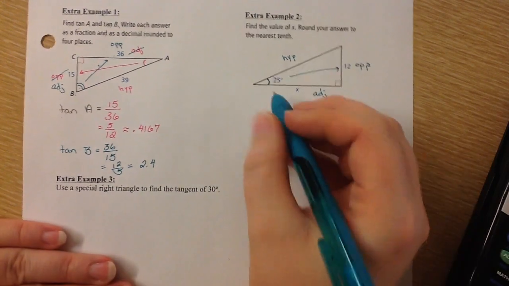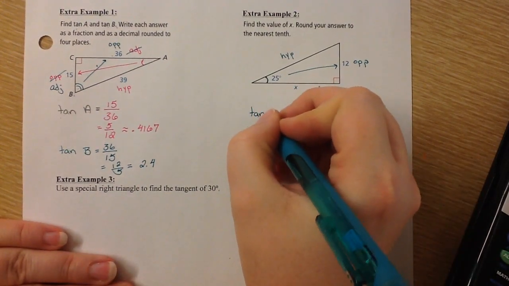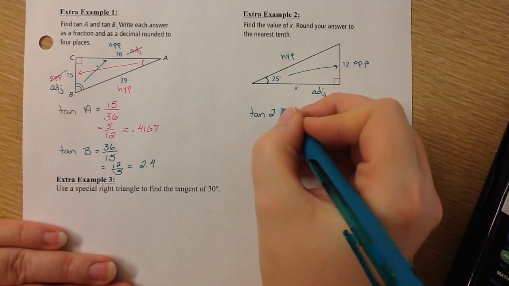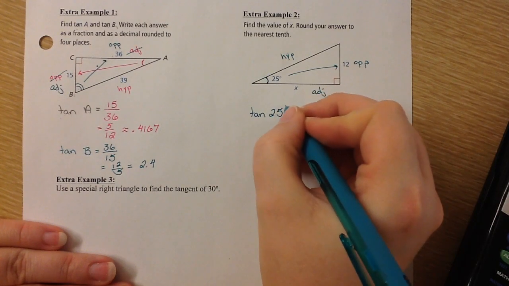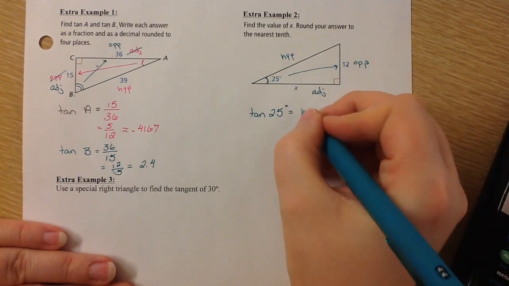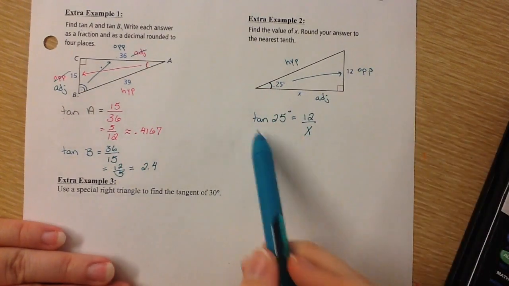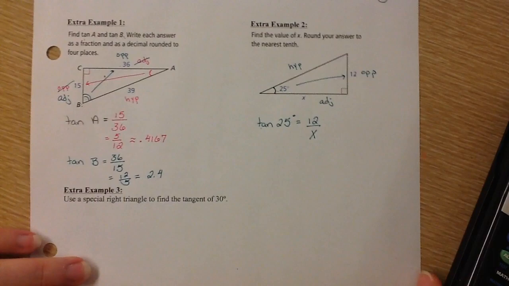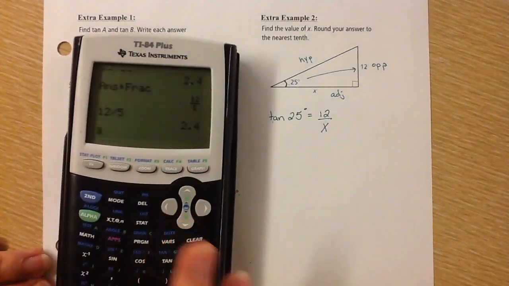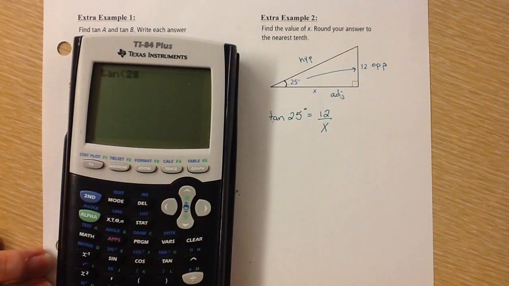Okay? And I do know that the tangent of this angle, the tangent of a 25-degree angle, will be equal to the opposite side, which is 12, over the adjacent side, which is x. So the tangent of 25 is just a number. We can get that approximate number with our calculator. The tangent of 25 degrees.